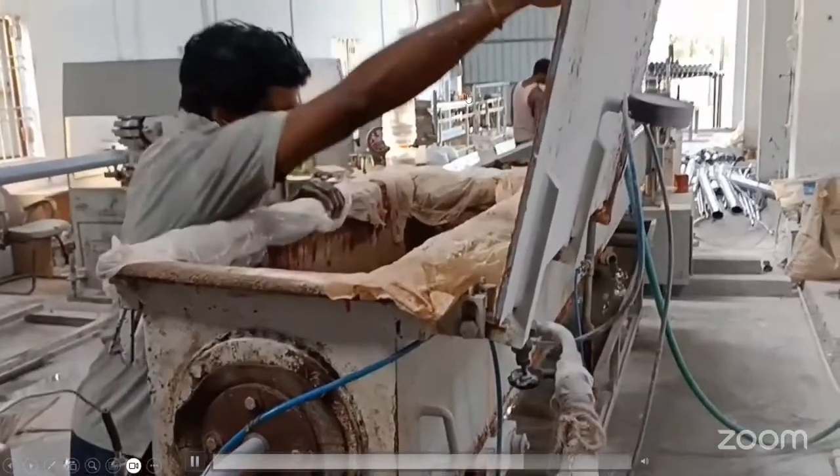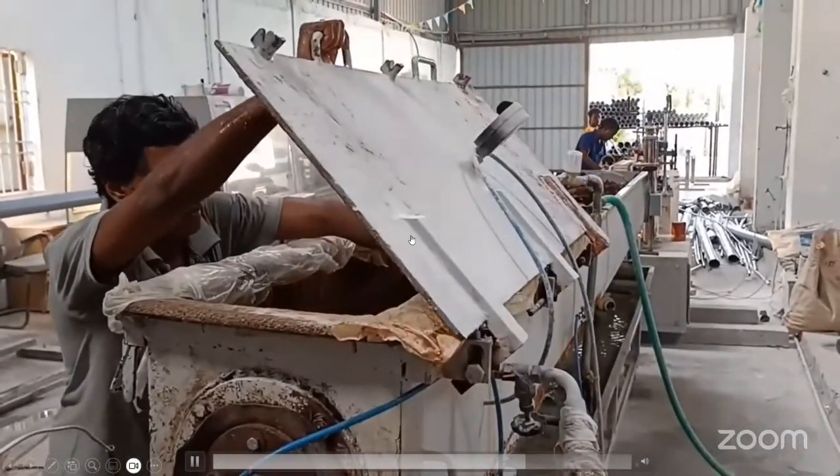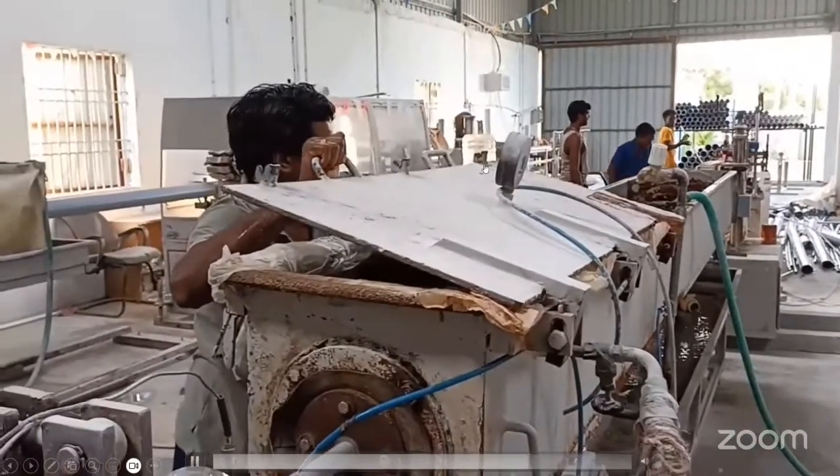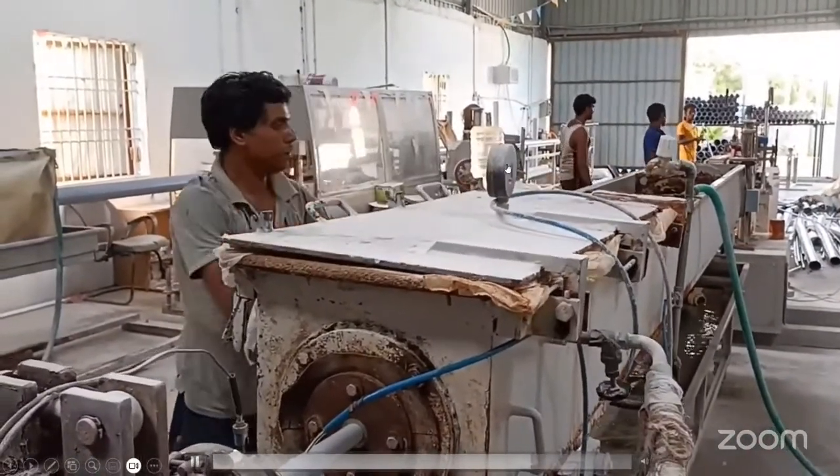Now it will lock. See now, now you will get a vacuum on this.